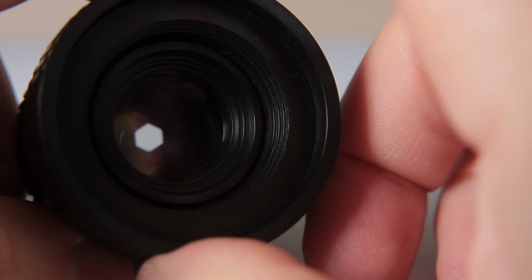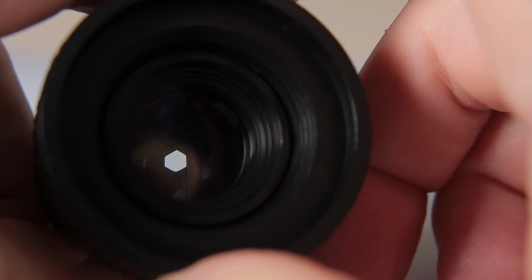So this is the negative projected on the baseboard. I only ever really use f2.8 to do some focusing, so I can see nice and bright on the baseboard. And then I usually come down a couple of stops to about f5.6 or f8. And you can see it changing there. But we're going to do one print at the widest aperture, f2.8, and then another one closed right down to f16. So let's do the f2.8 first.